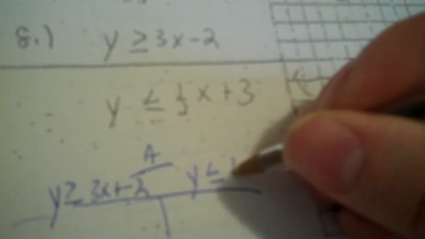B, make a table. C, make a table. So A: y greater than or equal to 3x plus negative 2, and then y less than or equal to 1/2 x plus 3. So I pick a point in A, I'm going to pick that one. You've got to make sure you label it correctly or you're in trouble.